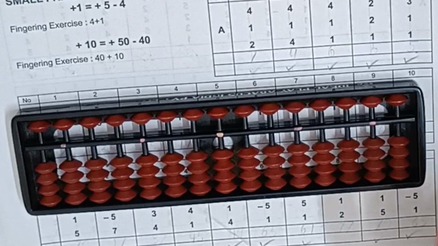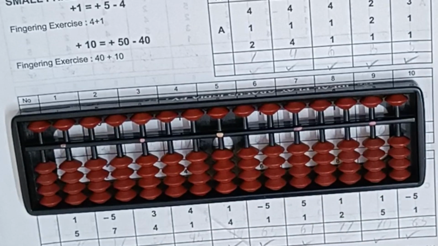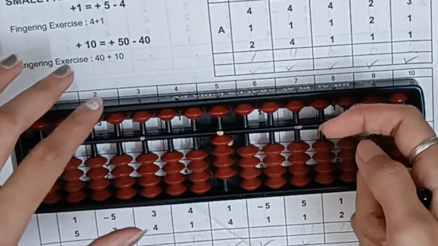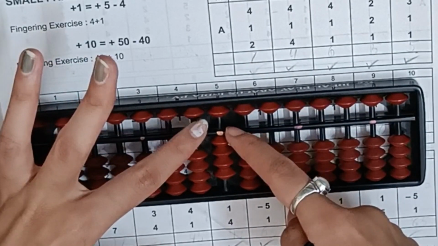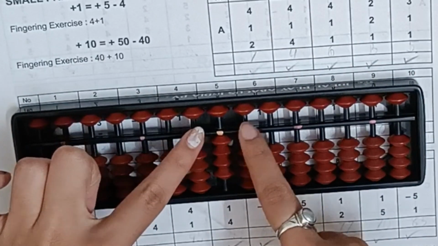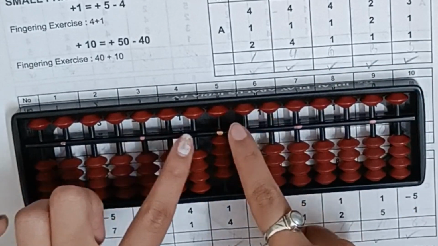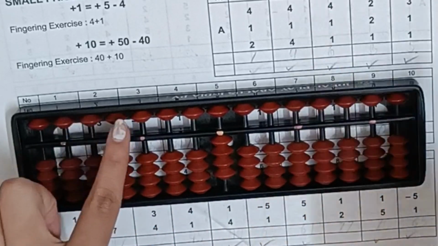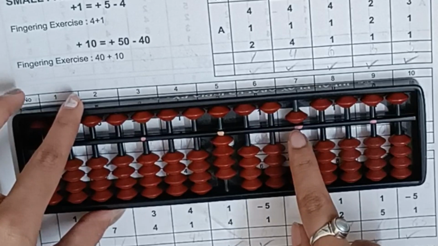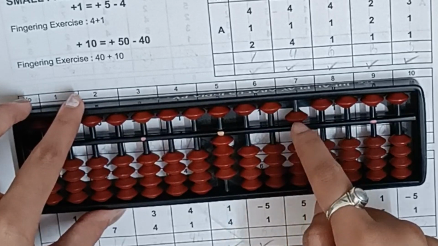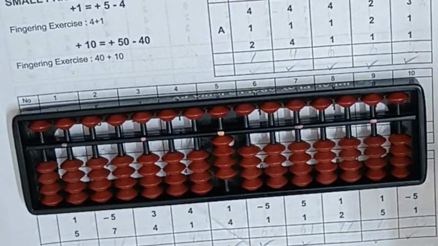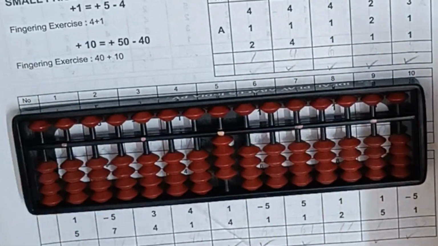412 is your first question. 4. Now for adding 1, see 5. If 5 is busy, use big friend. Here is 5 busy? No. 5 is not busy. Not busy means it is away from this horizontal bar. If a bead is touching this horizontal bar, then it is known as busy. But when it is away from the horizontal bar, then it is known as free. So here 5 is free.